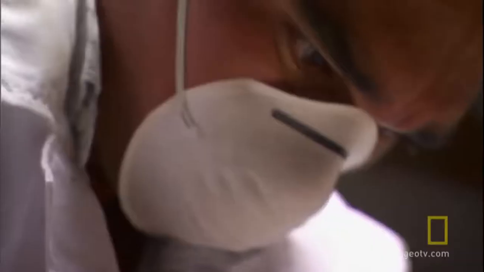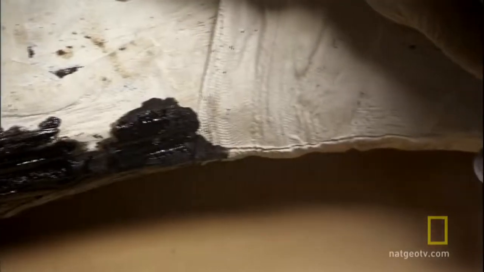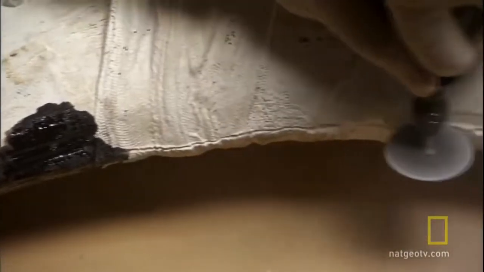The tar has preserved the mastodon bone, but it's still quite fragile. A plaster jacket ensures the bone is safe on the trip from the field to the lab.